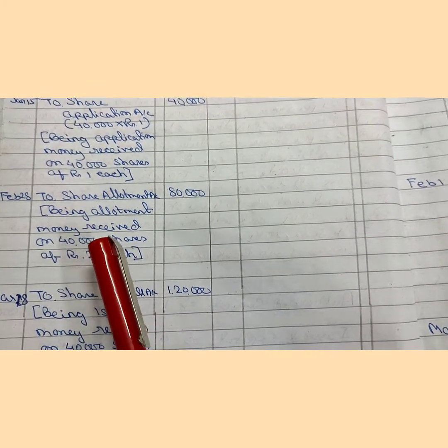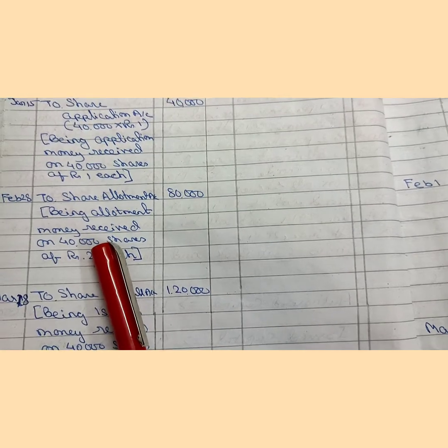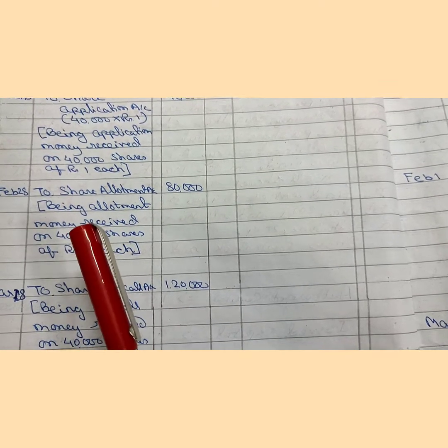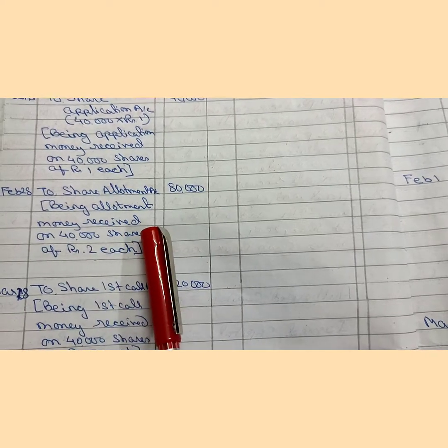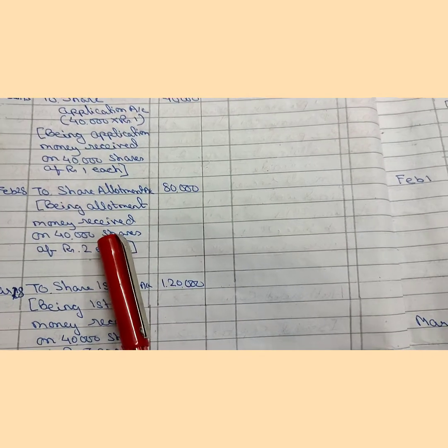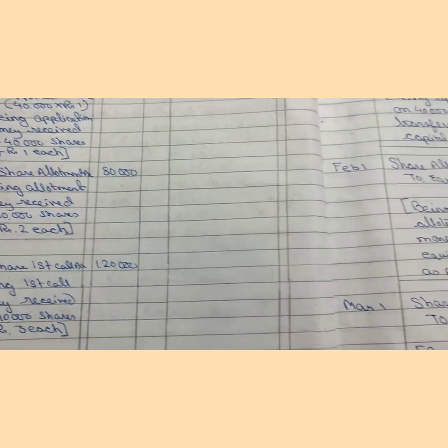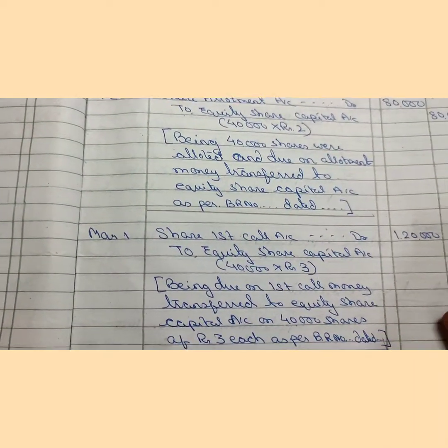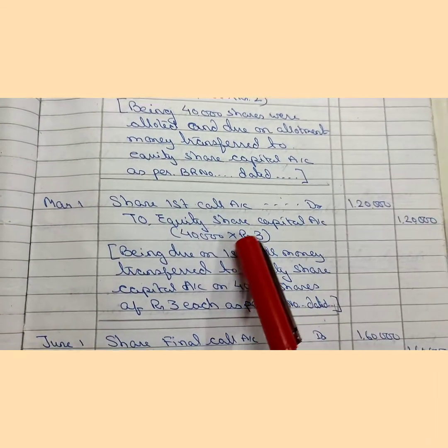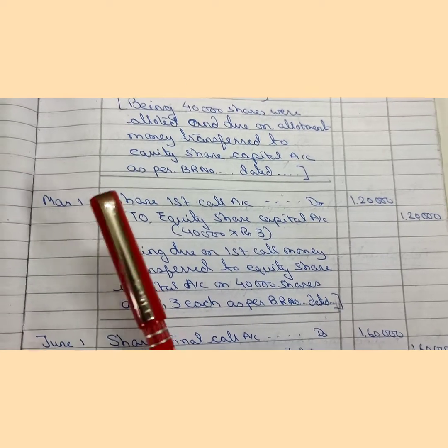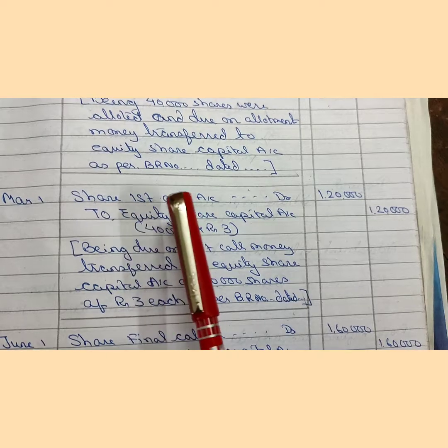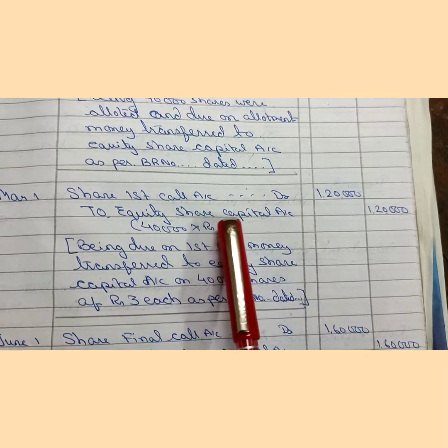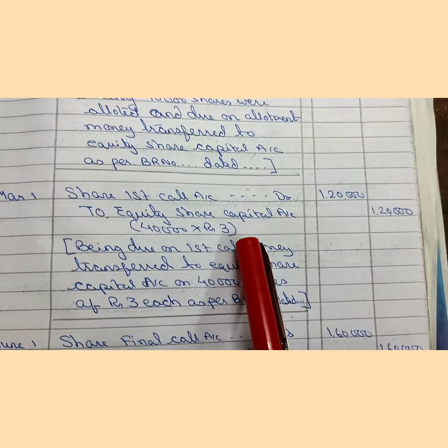Next part is first call. For first call, we have to pass the first due entry. For due entry, there is no bank entry, so we have to do it in our journal. So we came to the journal. First call was made on March 1. So on March 1, the due entry has been passed, that is share first call account debit to equity share capital account.